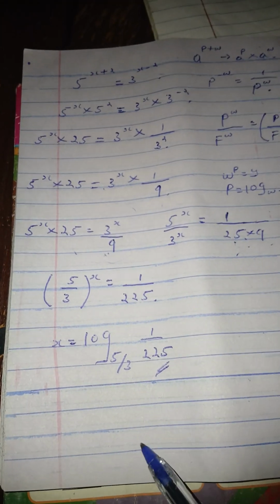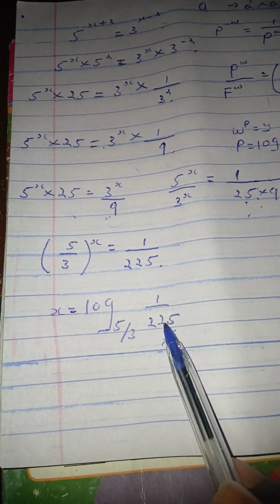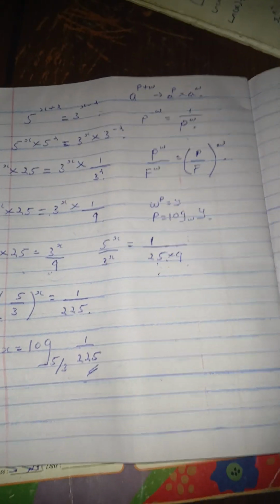Therefore, the value of our x is log of 1 over 225 to the base of 5 over 3. Hence, this is the solution to this problem.